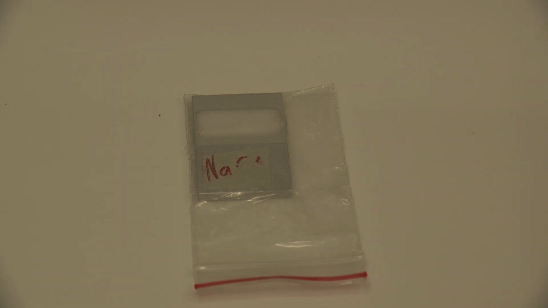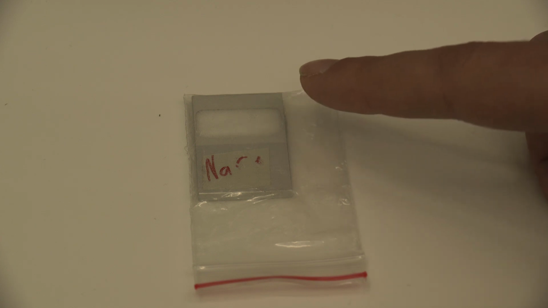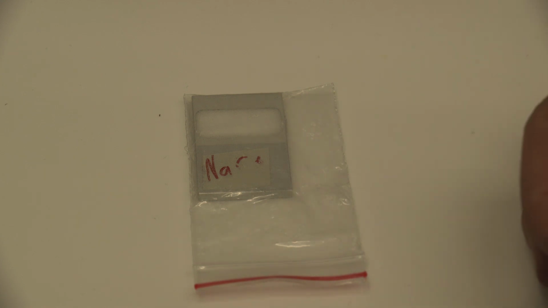Next we'll be using powder diffraction. So this is the crystal, it's just been ground up into a fine powder. Because each particle will have a random orientation, every set of lattice planes is going to be capable of reflection.